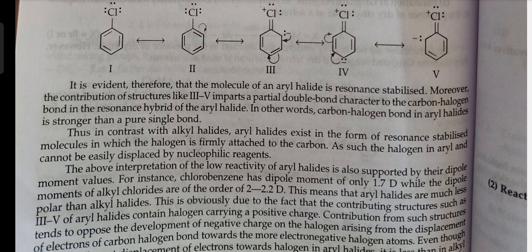Thus, in contrast with alkyl halides, aryl halide exists in the form of a resonance-stabilized molecule in which the halogen is firmly attached to the carbon. As such, the halogen in aryl halide can't be easily displaced by a nucleophilic reagent. This interpretation of the low reactivity of aryl halides is also supported by their dipole moment values. For instance, chlorobenzene has a dipole moment of only 1.7 D, while the dipole moments of alkyl chlorides are of the order of 2 to 2.2 D.